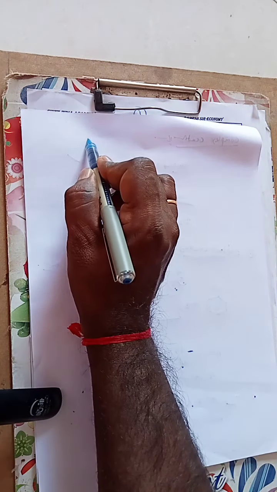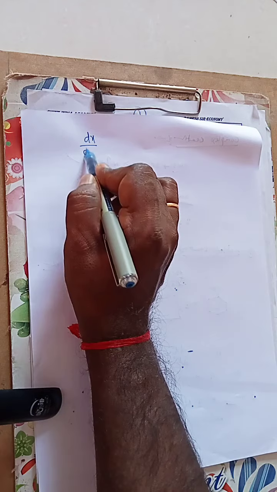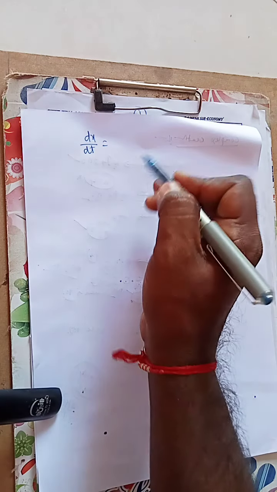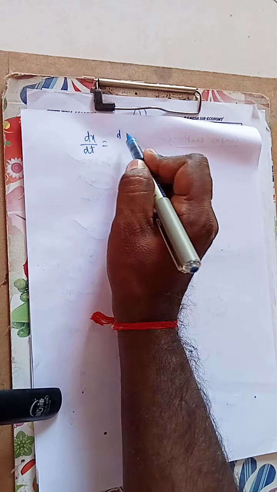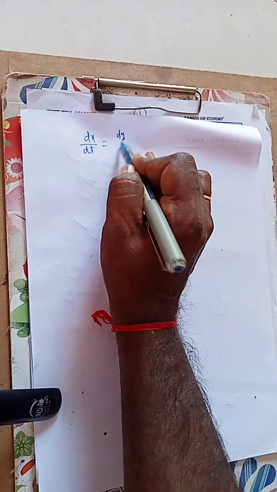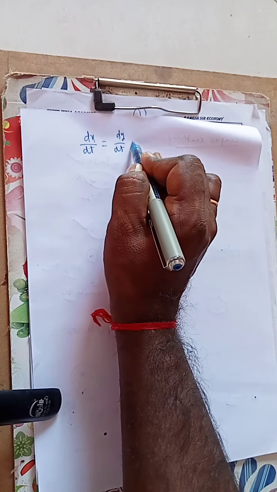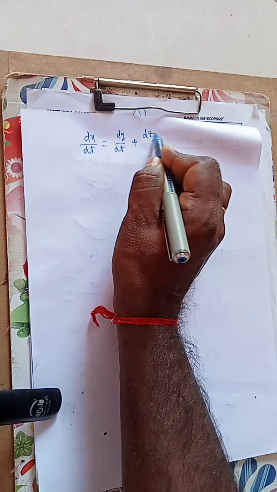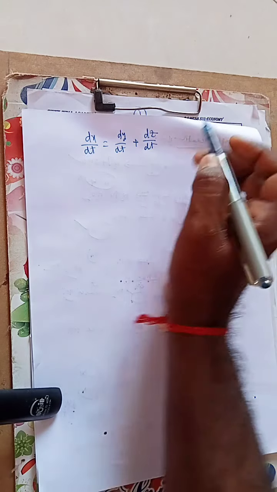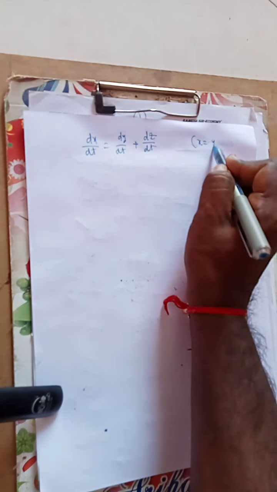Okay. Here, before the equations, rate of formation of B and C is equal to dx by dt. Separately, B and C is equal to dy by dt plus dz by dt. Why? Because previously x is equal to y plus z.